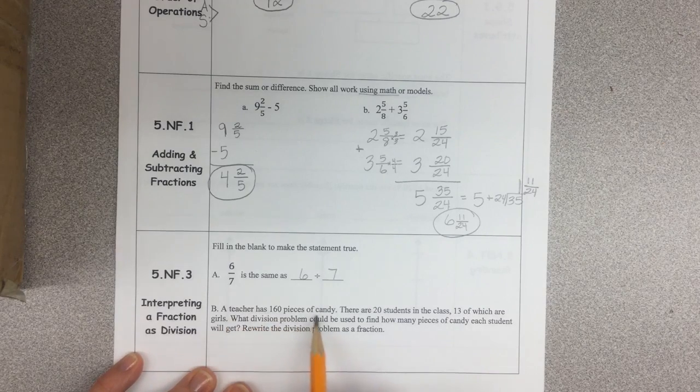A teacher has 160 pieces of candy. There are 20 students in the class, 13 of which are girls. What division problem could be used to find how many pieces of candy each student will get? Rewrite the division problem as a fraction.